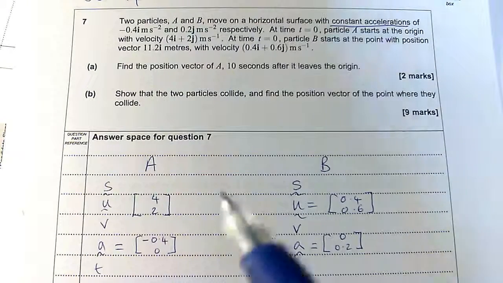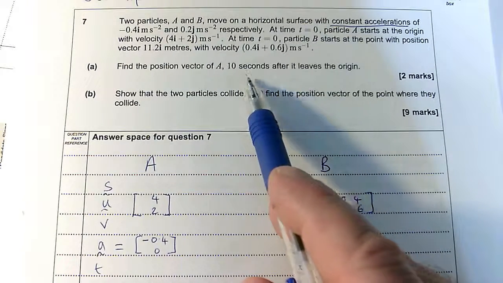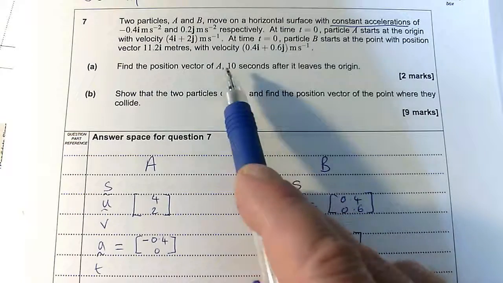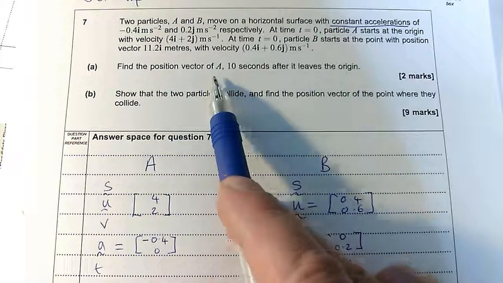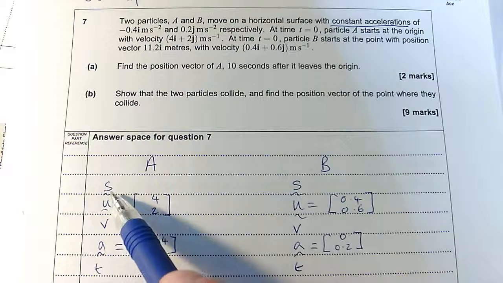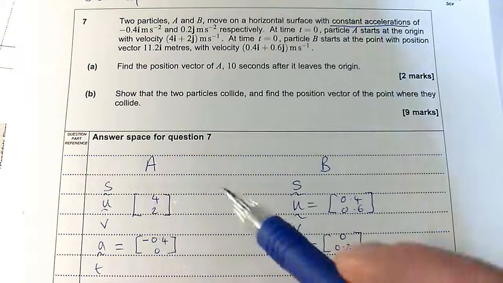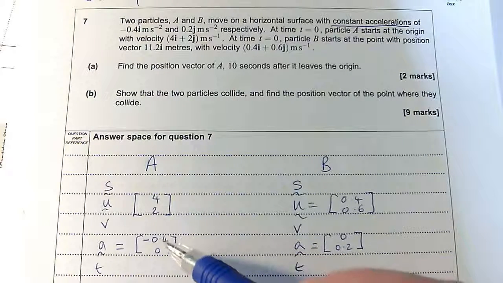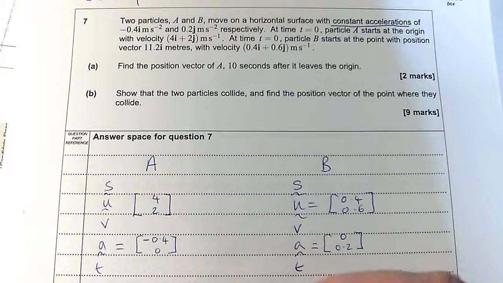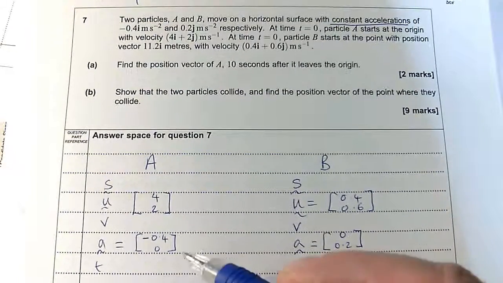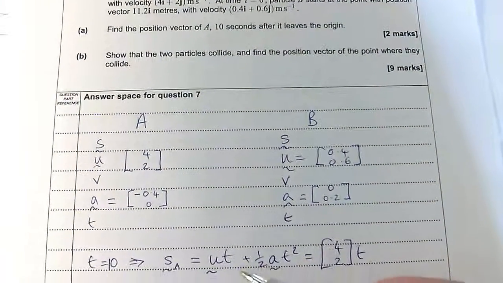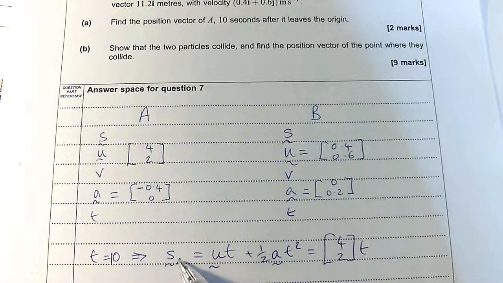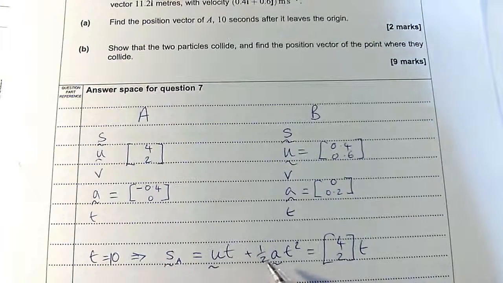I don't need that for part A. For part A, this is just 10 seconds after it leaves the origin. I need the position vector of A. As we said, the displacement of A, because it starts from the origin, will give us its position vector. I know for this part of the question, T is 10, so I substitute T equals 10 into S equals UT plus half AT squared. The displacement of A equals its position vector, equals UT plus half AT squared.